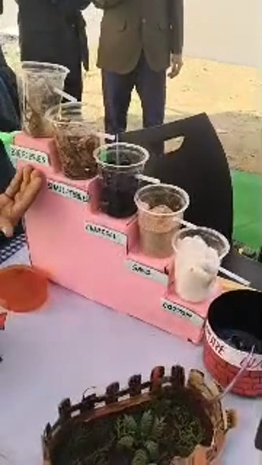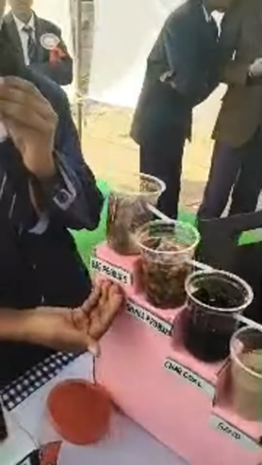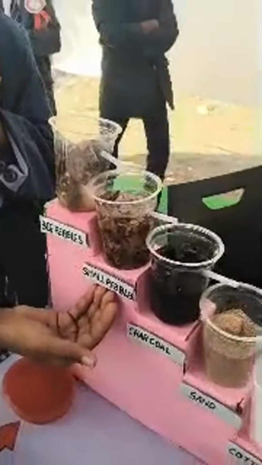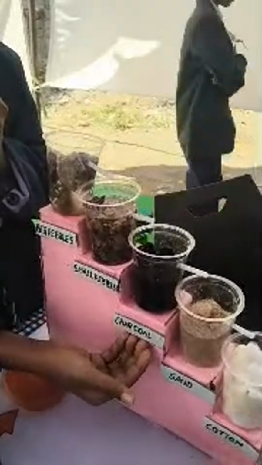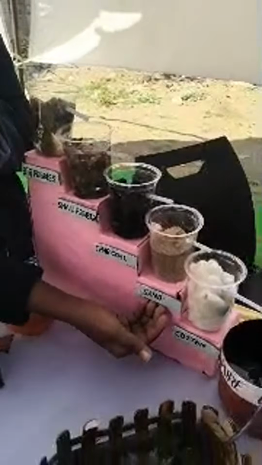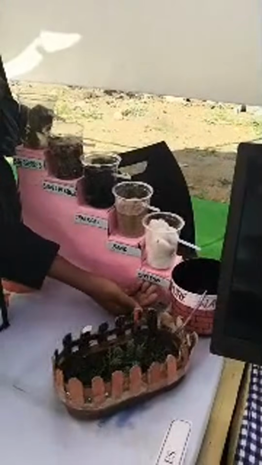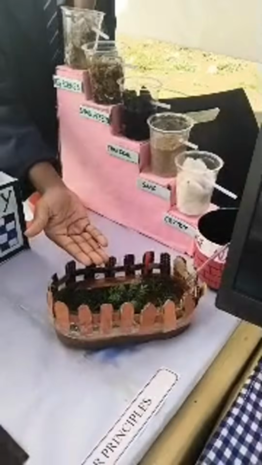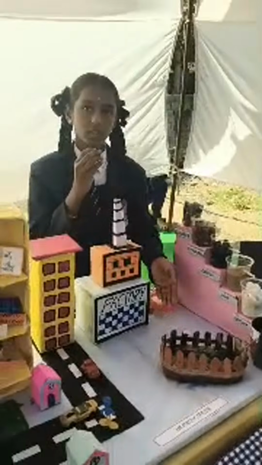The factory releases wastewater. This wastewater we turn into purified water. First layer is big pebbles. Big pebbles remove the waste of the big particles, and then the small pebbles. And the third layer is charcoal. And the fourth layer is sand, and the fifth layer is cotton. These are the layers for the wastewater. We get purified water. This purified water goes to agricultural land, and crops will be grown.